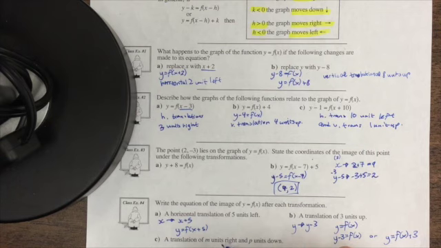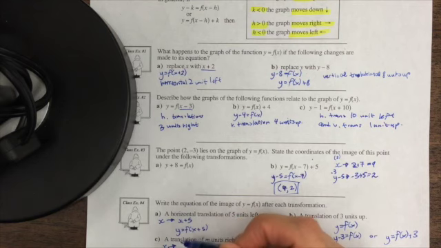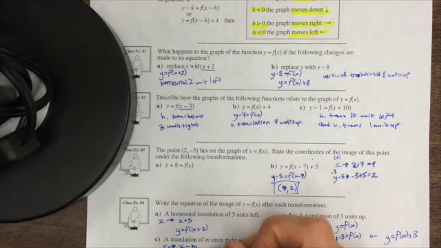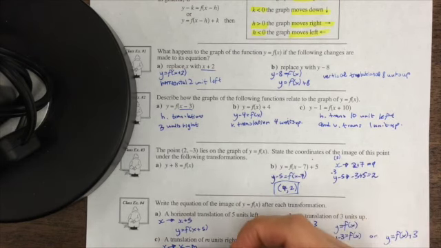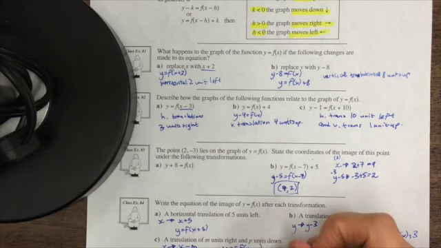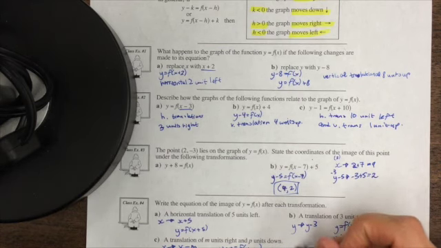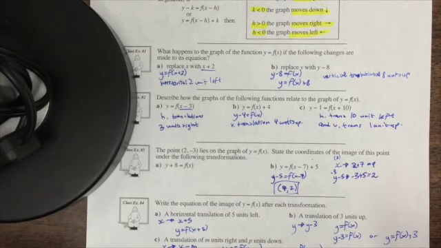Now a translation of m units right and p units down. Well, m units right, if I'm going right, that's a translation acting on my x value. So it'd be to the right, that means it's negative m. And p units down is going to be plus p. So if I have a function f of x, I'm going to have y plus p is equal to f of x minus m. Or another way we can write this is y is equal to f of x minus m minus p, if I bring that p to the other side.